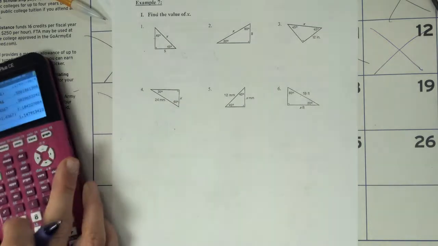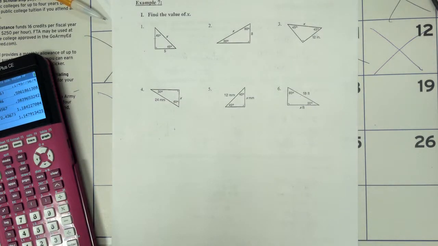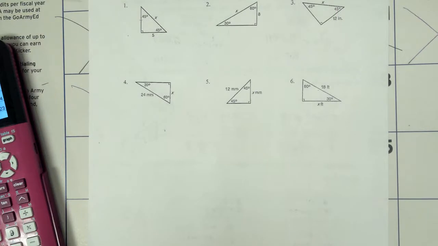All right, on the back. Not sure if I can zoom in here. Let's try. It's a little small.